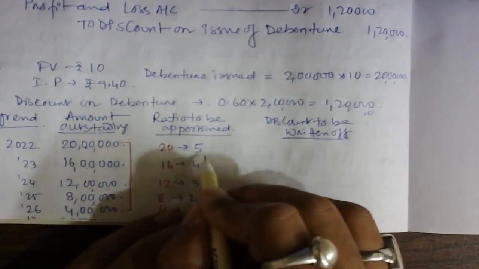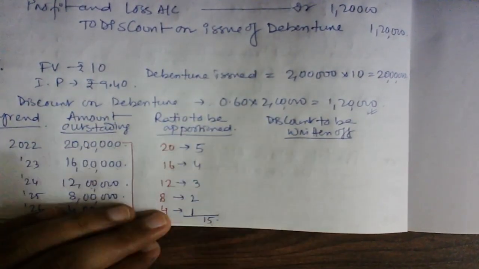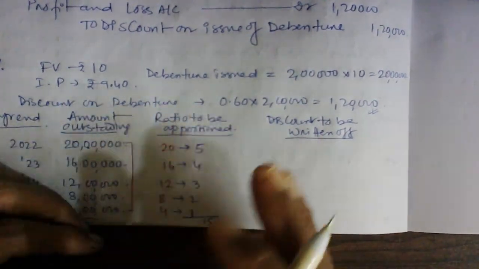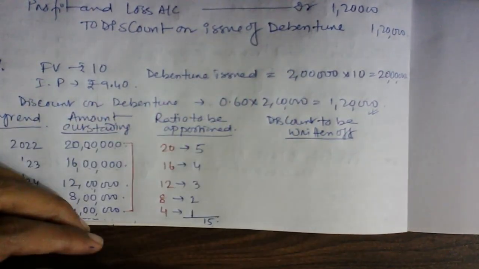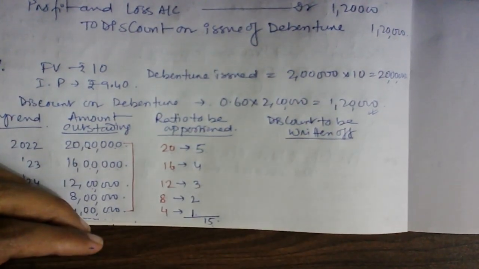Okay. So let's say the total is around 15, because nothing more will go after this. After this, you cannot break the ratio more. You cannot make it smaller. It is final. So the ratio is 5:4:3:2:1, that is 15.